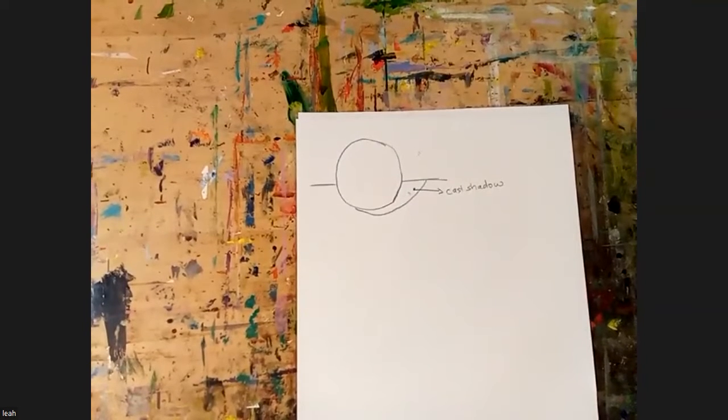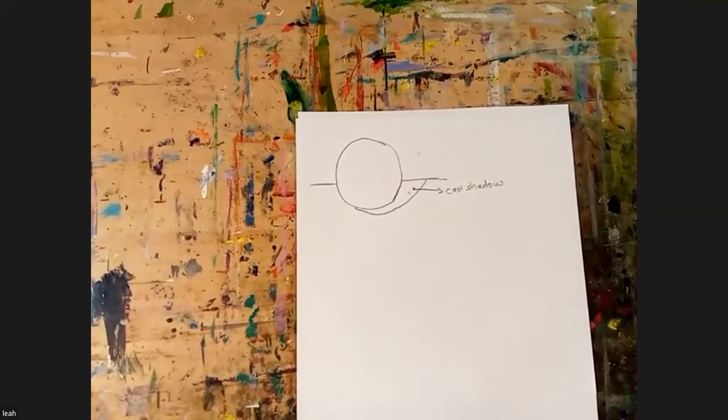Okay, and then do you remember, anyone, our discussion of value? Remember what is value in drawing? Anybody remember? The lightness or darkness of any color, right?